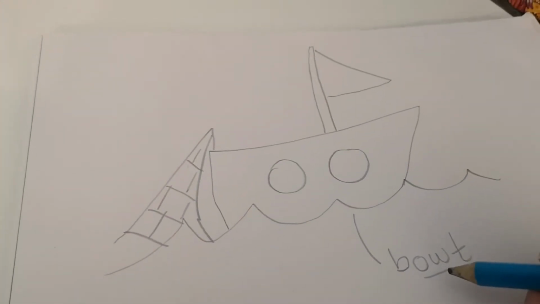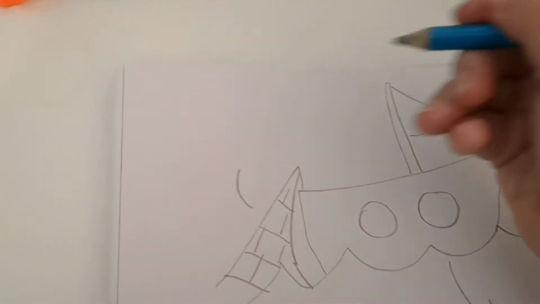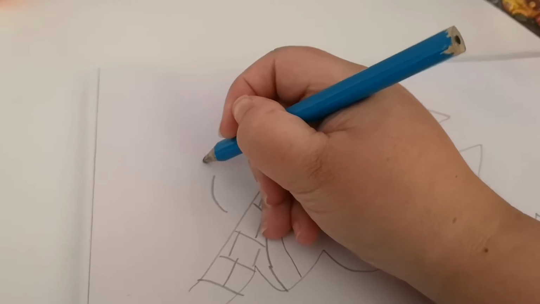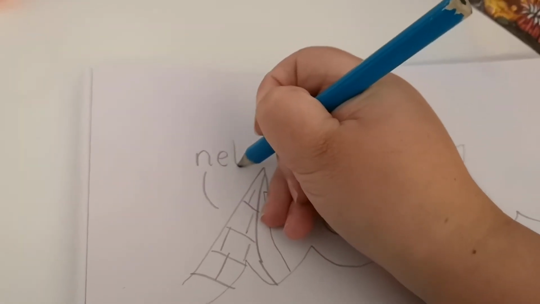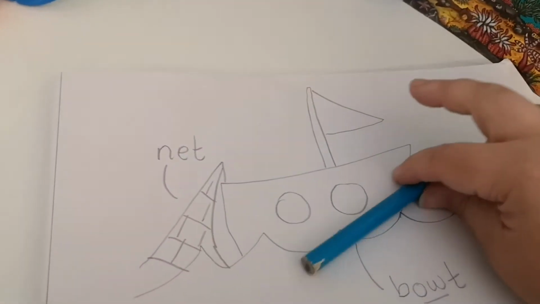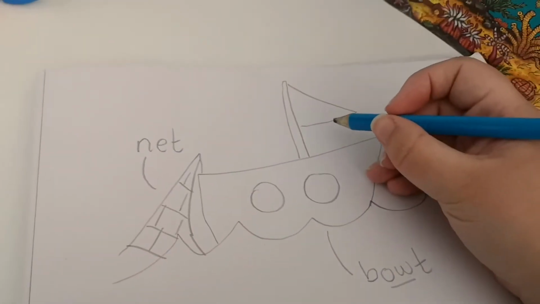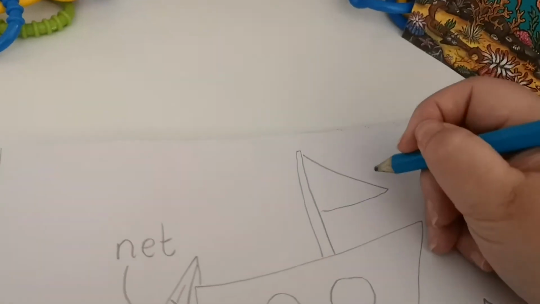Boat. Then should we write net? Well, I think this is pretty easy. We can just use our sounds easily for this one. No digraphs. N. E. T. Net. Easily Fred took that. Net. So we've got our boat, our net. Oh, sail.